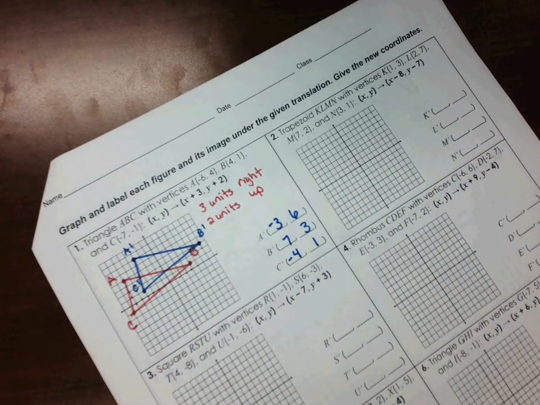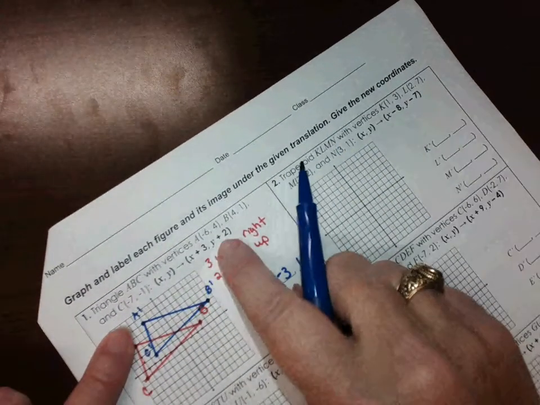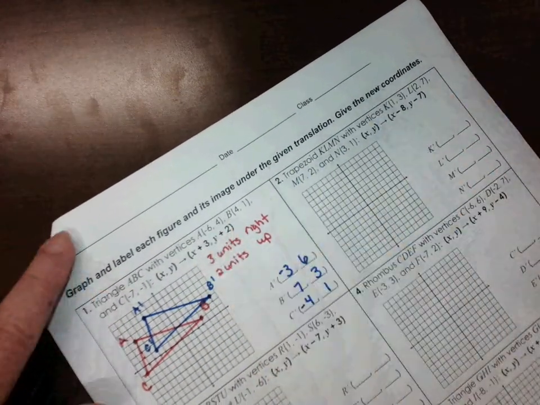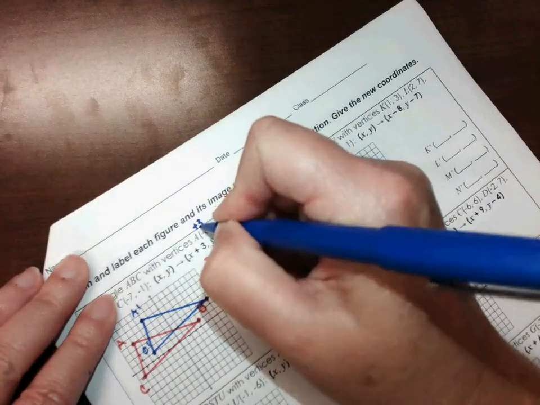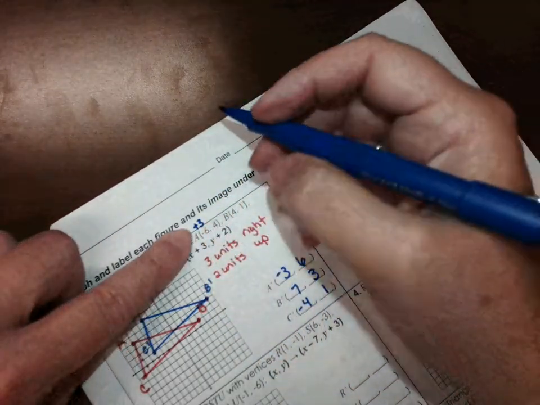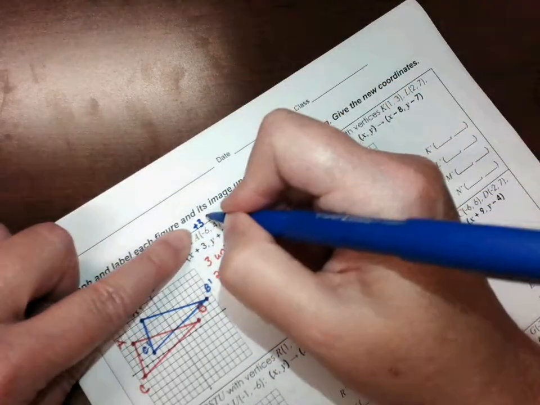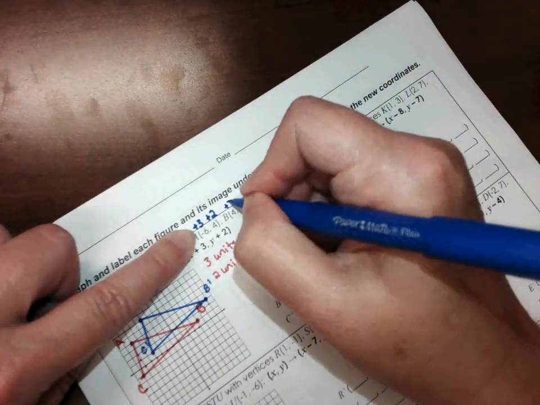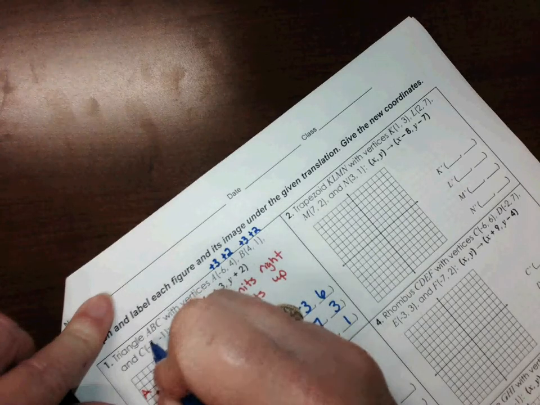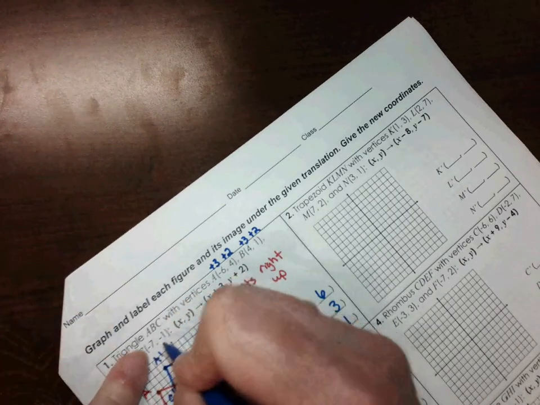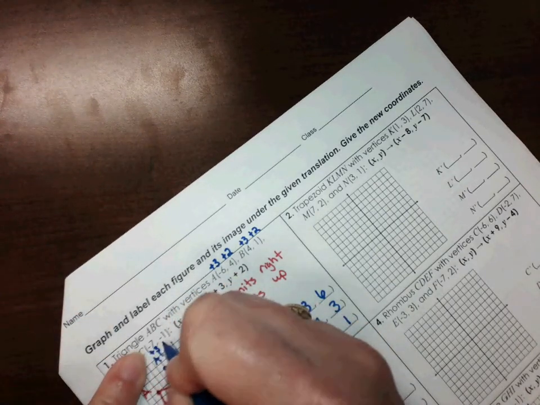Now, you could use your rule to get your new coordinates. You could add 3 to every x and add 2 to every y. Add 3, add 2. This is going to get messy. Add 3 and add 2.